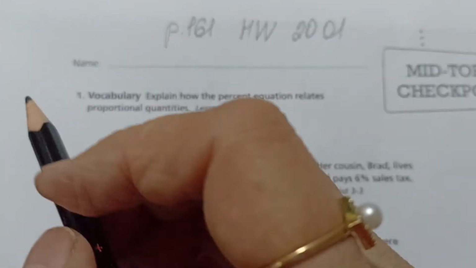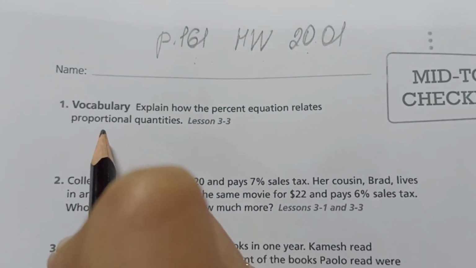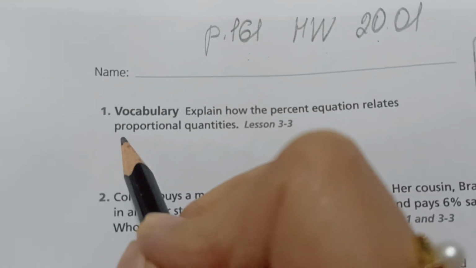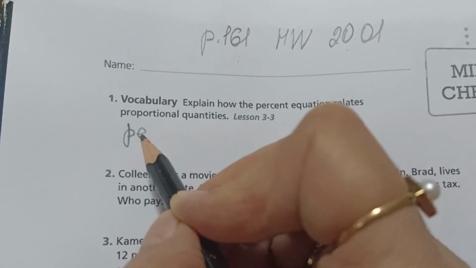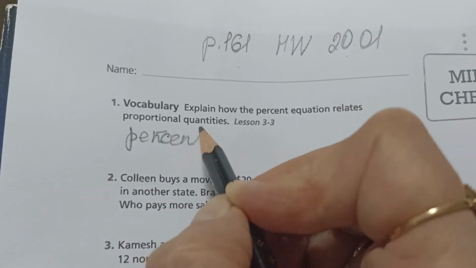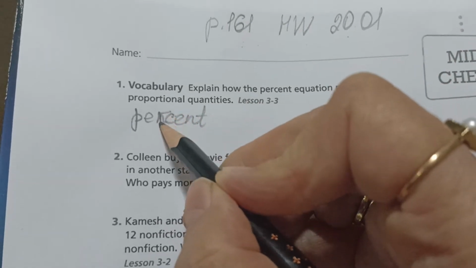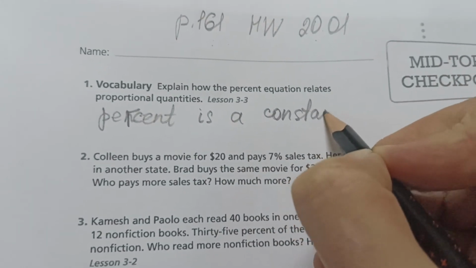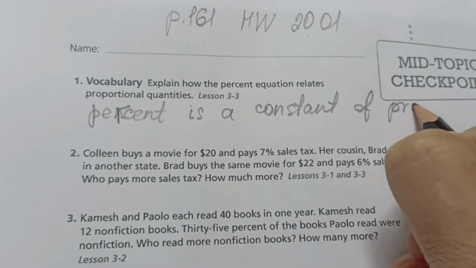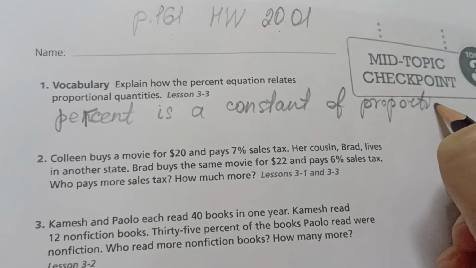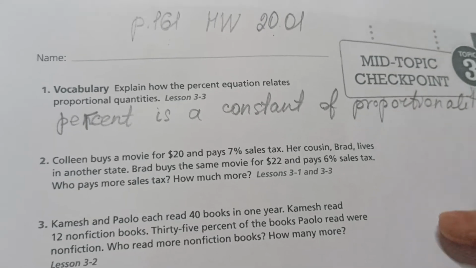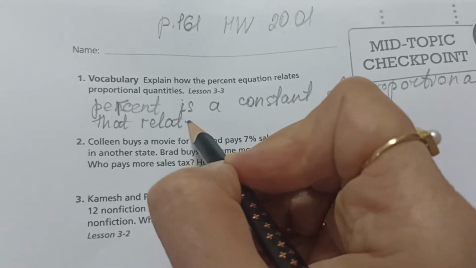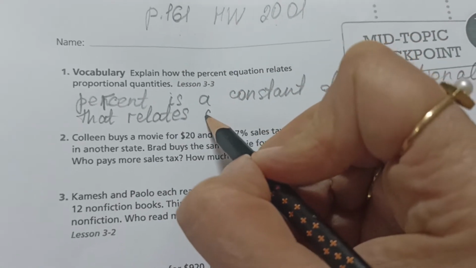So, question number 1, explain how the percent equation relates proportional quantities. Here we just write some words, like the rule that percent, here is R, is a constant of proportionality that relates a part to a whole.